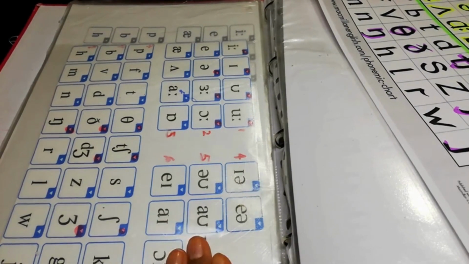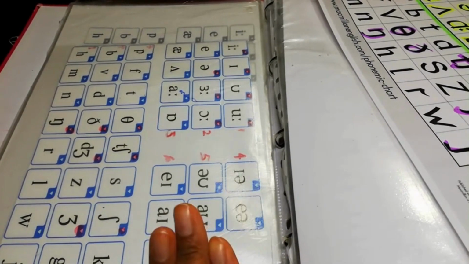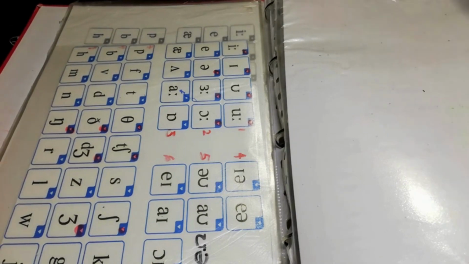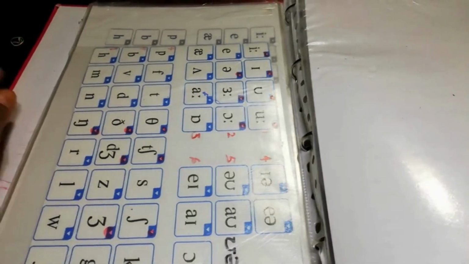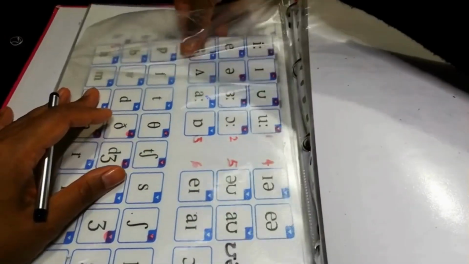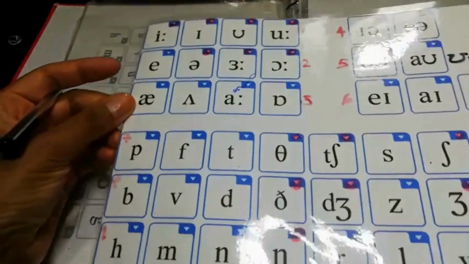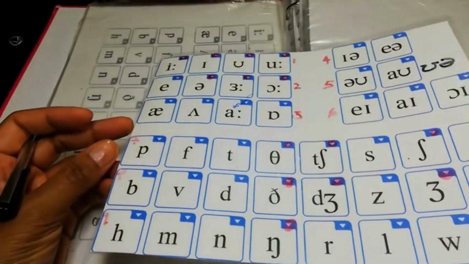So here I've got the phonemic chart from the British Council. As you can see, I've actually printed it off in color. So this one I usually keep in my classroom. I usually put it up next to the board so everyone can see it.